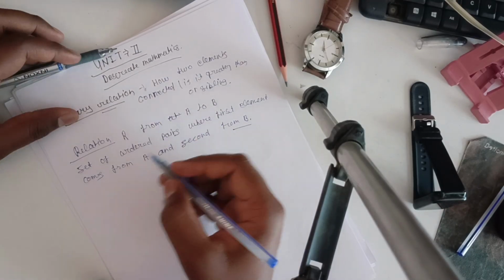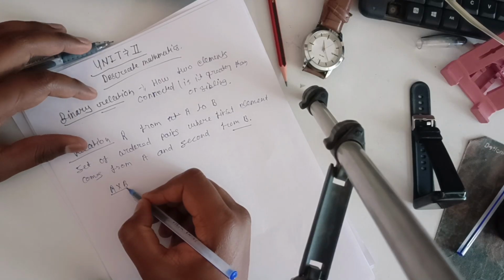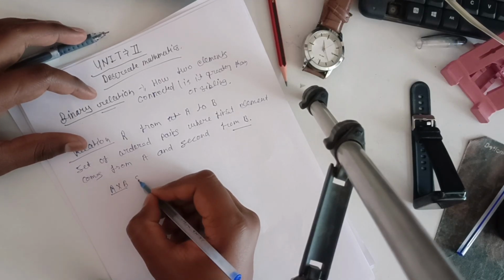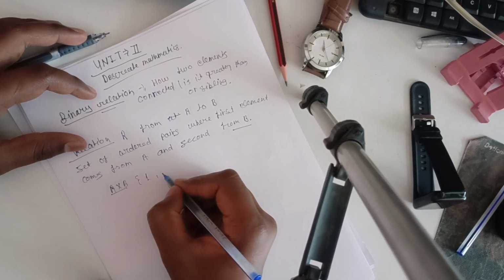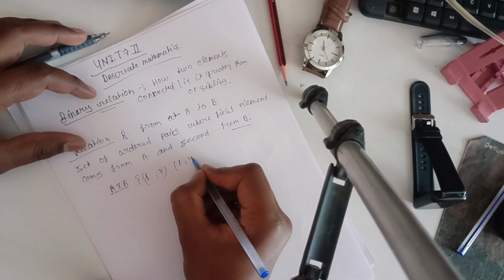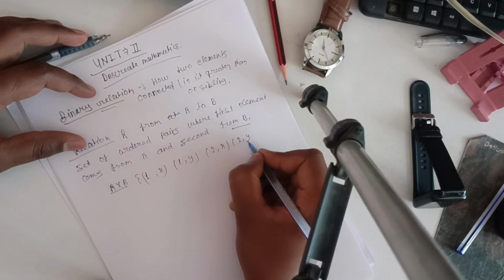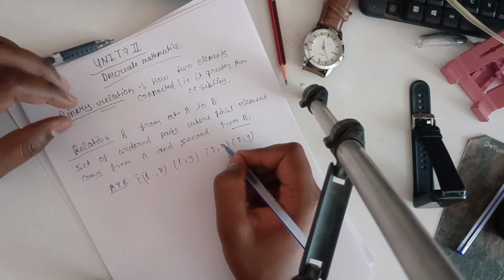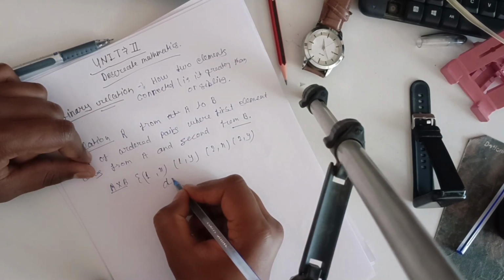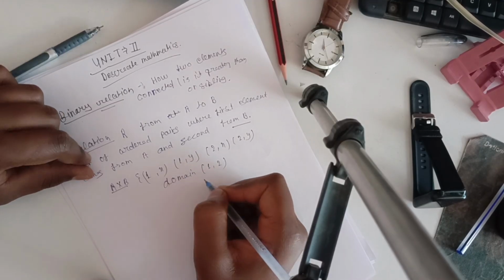It's very simple. Suppose A cross B, there are two sets where we get (1,x), (1,y), (2,x), (2,y). So here the domain is 1, 2.